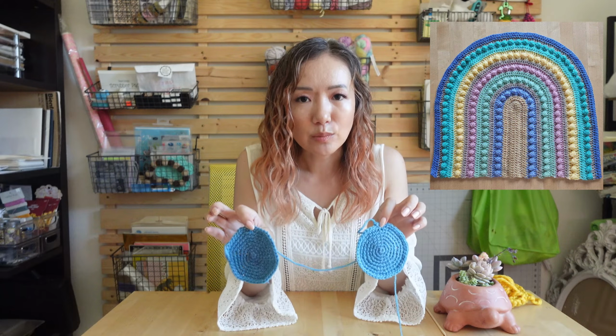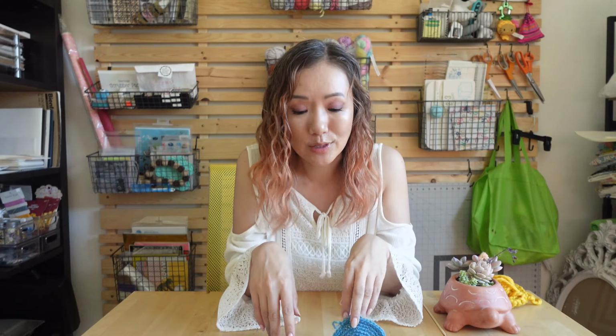I was making a rainbow bobble blanket. By the way, everyone around me is having babies, so I've been on a tear making baby presents. And side note, that rainbow bobble blanket pattern has paid for itself time and time again. I have used that rainbow bobble blanket pattern so many times, and everyone loves it.